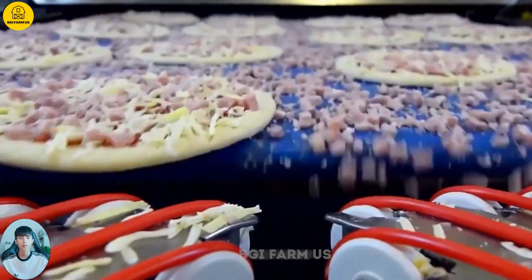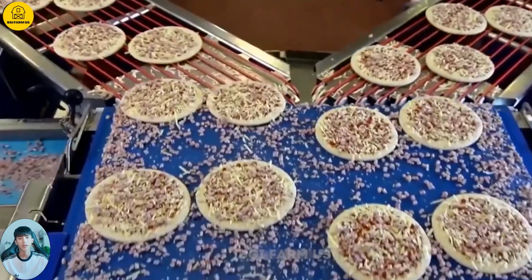Pizza comes in many different sizes, but almost all are made with the same ingredients.